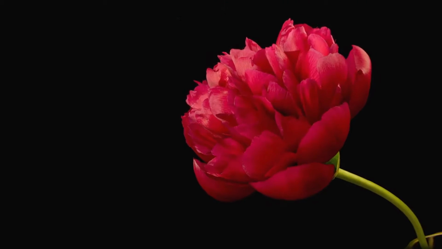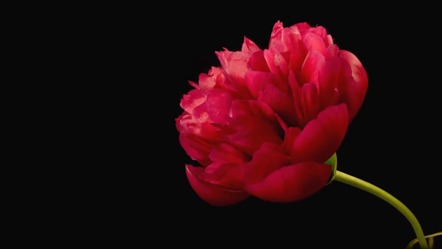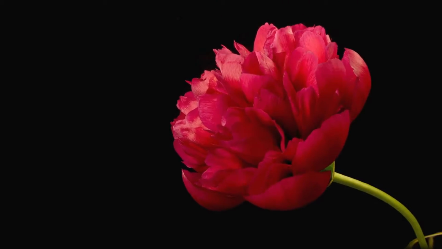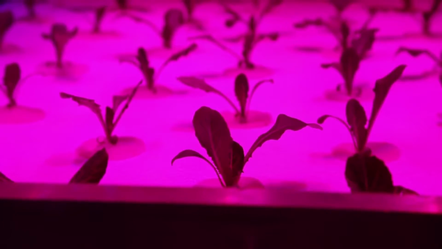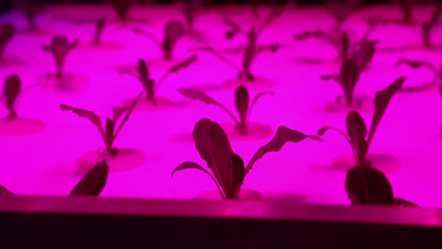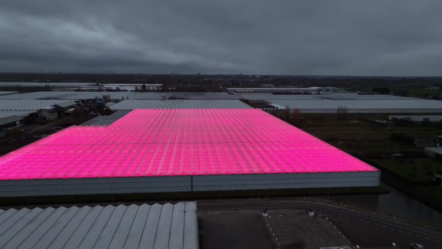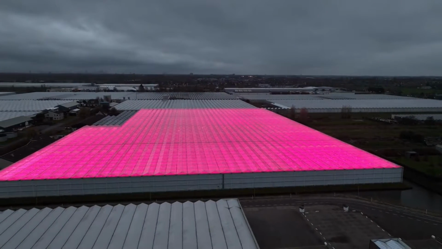Red light, on the other hand, is at the upper end of the PAR range and plays a significant role in stimulating flowering and fruiting. It also supports photosynthesis, but is especially important in the later stages of plant growth. Far red light, just beyond the visible spectrum, can influence plant morphology and flowering timing, but is less critical for photosynthesis compared to blue and red light. Blue and red light are the heavy lifters in plant growth and development.